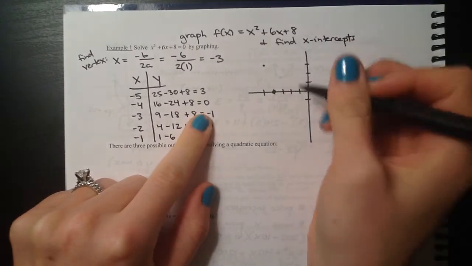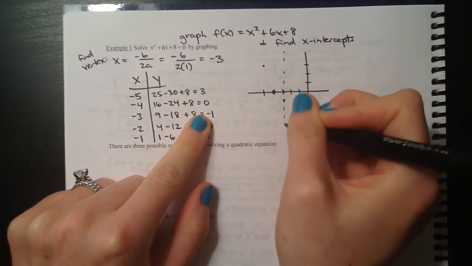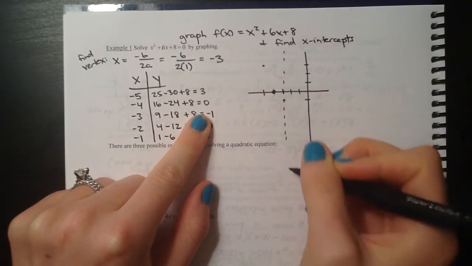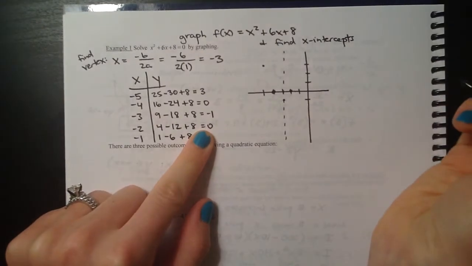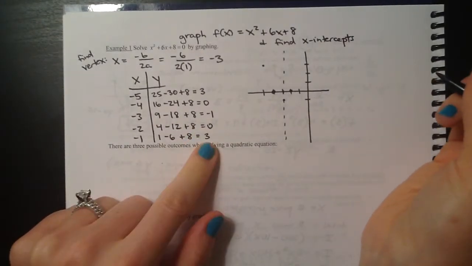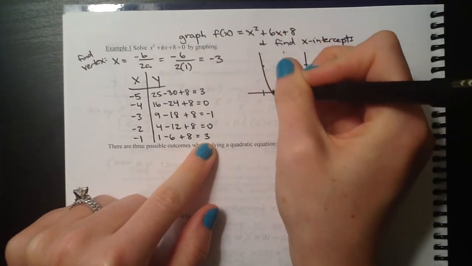Then negative 3, negative 1. And remember, we found that negative 3 is the x-value of the vertex, which means that's the axis of symmetry right here. Then negative 2, 0. That's right on the x-axis. That's our other x-intercept. And then negative 1, positive 3. Okay, so this is our parabola right here.